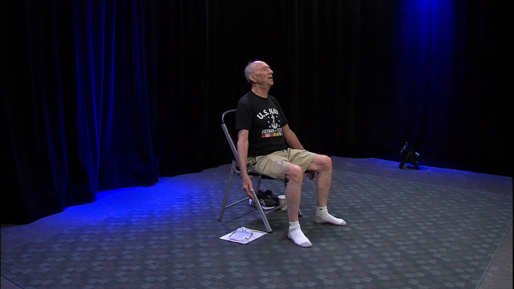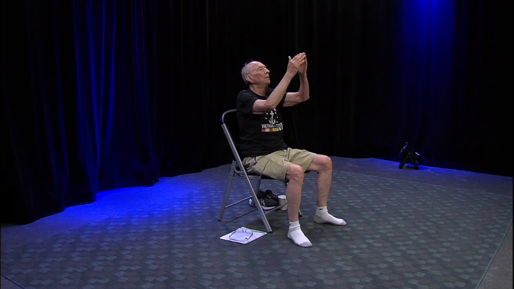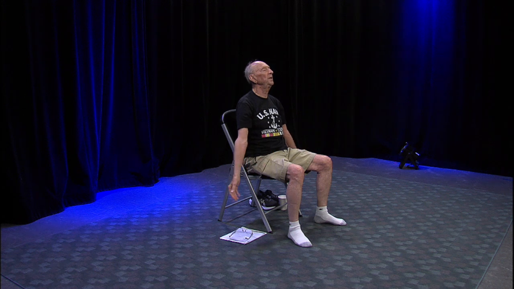Sun salutation, modified in the chair. Okay, let's hands on, hands to the side, palms facing forward. Mountain pose. Bring them up. Prayer position. Now we're going to bring the arms up.